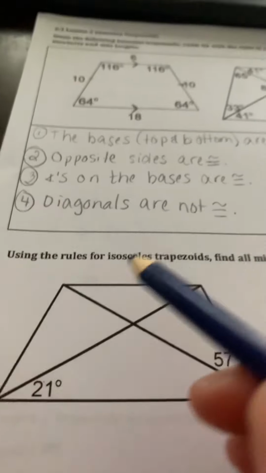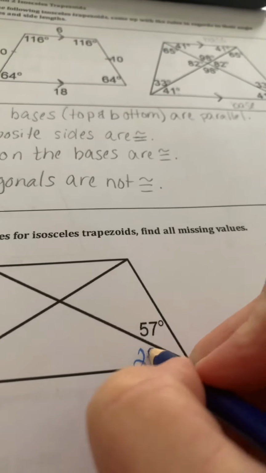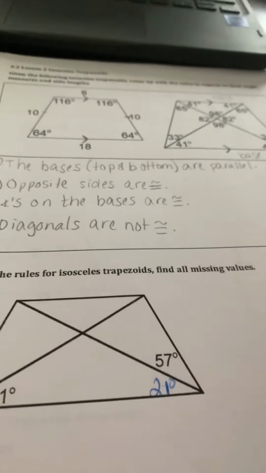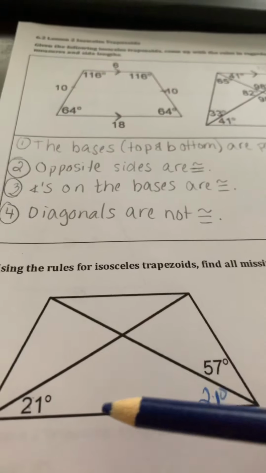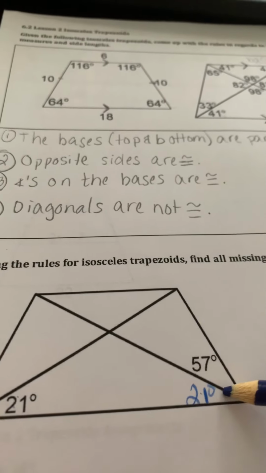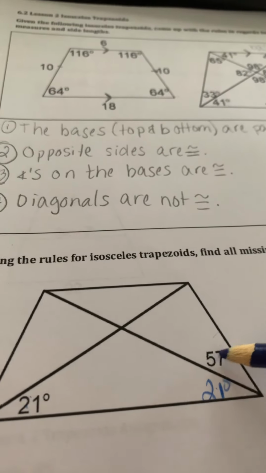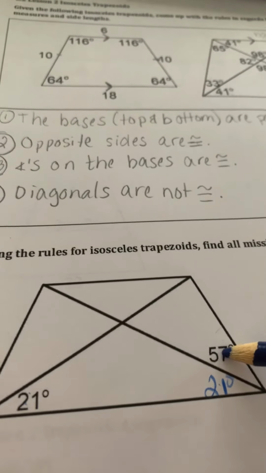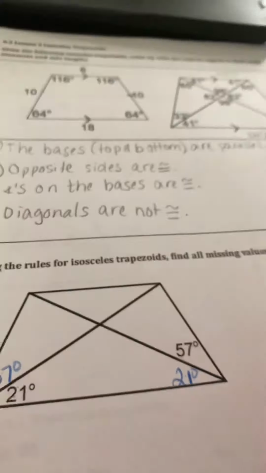We know that if this is 21, this too has to be 21, because we know that the base angles, whether they are at the top or at the bottom of the trapezoid, are going to be congruent. We are also given this 57 degrees here. If this is 57 degrees, this too is going to be 57 degrees.